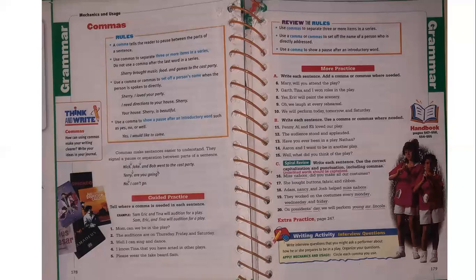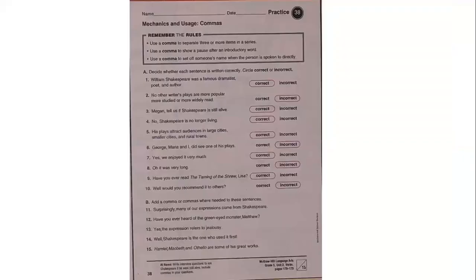All right, let's go ahead and move on to the practice workbook page. Okay, decide whether the sentence is written correctly, write correct, or circle correct or incorrect. Again, let's go over the rules. We use a comma to separate 3 or more items in a series. We use a comma to show a pause after an introductory word, and we use a comma to set off someone's name when the person is spoken to directly.